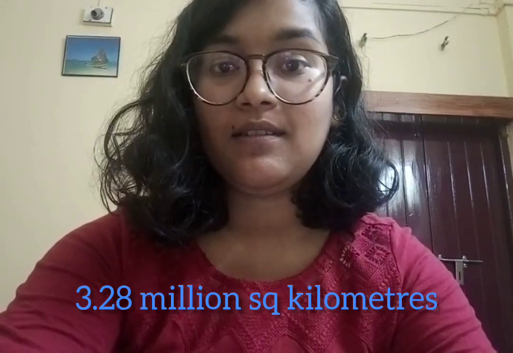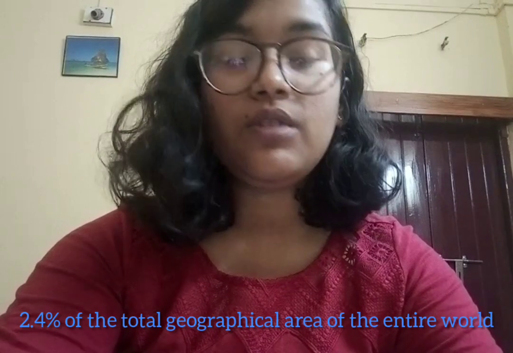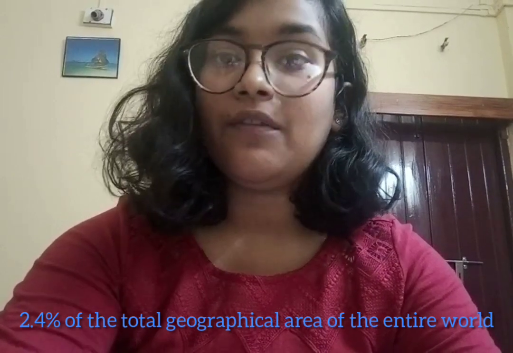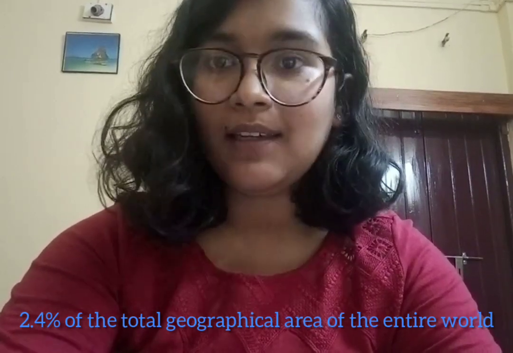Now, we will move on to discuss the size of India. The landmass of India has an area of 3.28 million square kilometers, which is huge, and thus it accounts for 2.4% of the total geographical area of the entire world, making it the seventh largest country in the world.